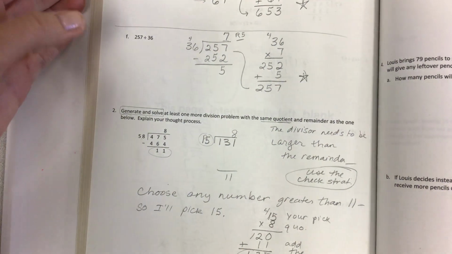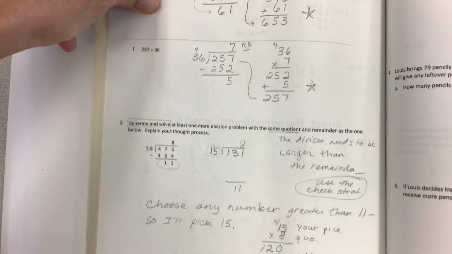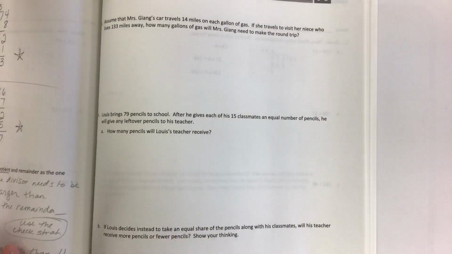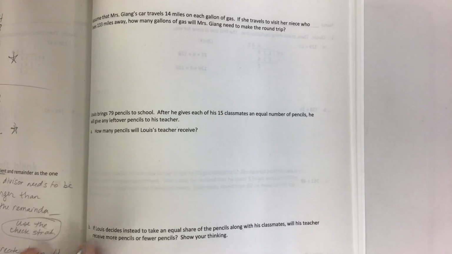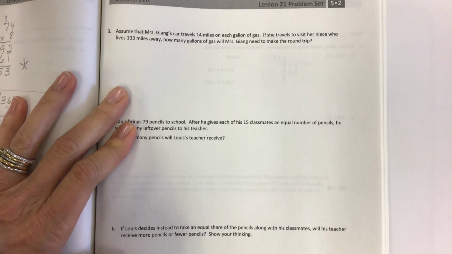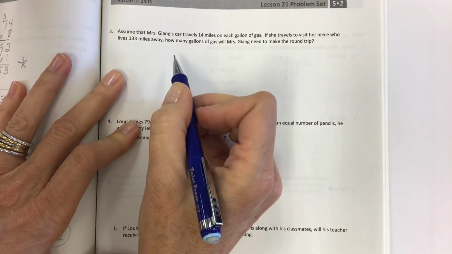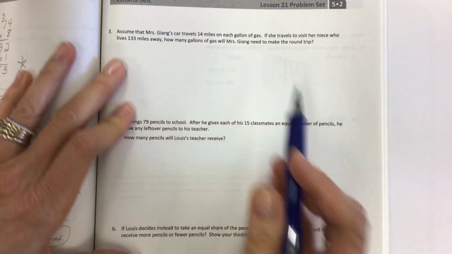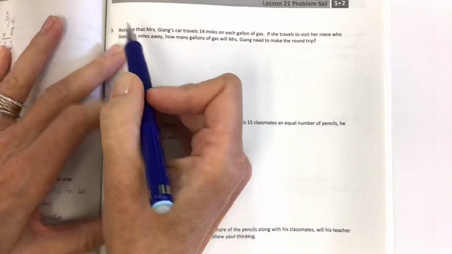Okay? So great strategy there, and you will probably be tested on that if you're using any Eureka math tests. They do love to throw those questions in there for you to prove that you can do it. And they'll give you different numbers, but you have to use that strategy. So choose any number greater than the remainder. Okay, 3 little word problems, and then I think we are done. Yes, done for the day.